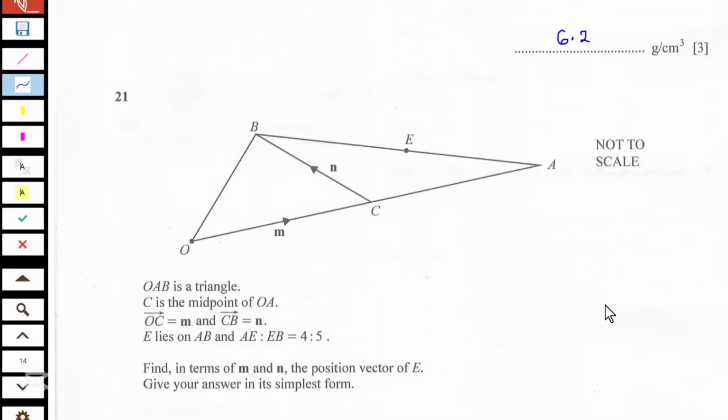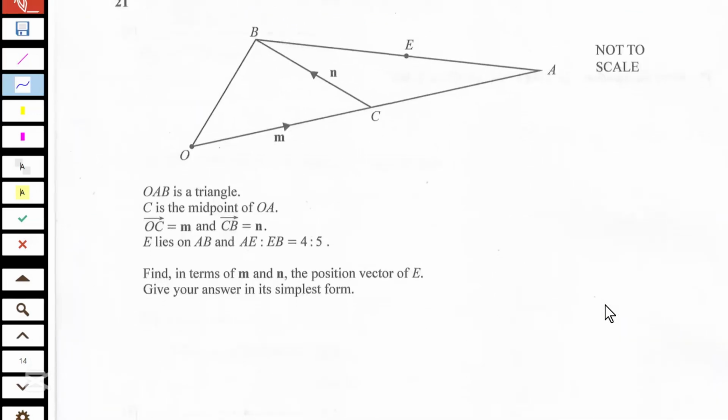Question 21. OAB is a triangle. C is the midpoint of OA. Now, the vector OC is equal to M. Vector CB equal to N. E lies on AB, and the ratio AE to EB is 4 to 5. Find in terms of M and N the position vector of E. Give your answer in its simplest form.